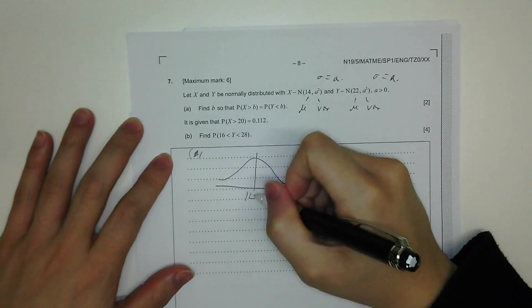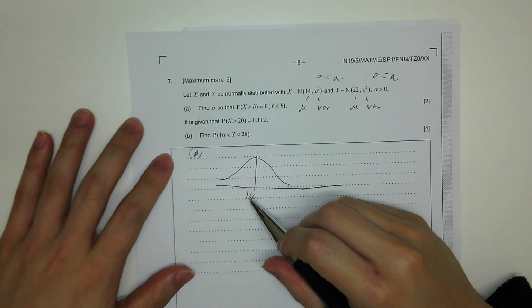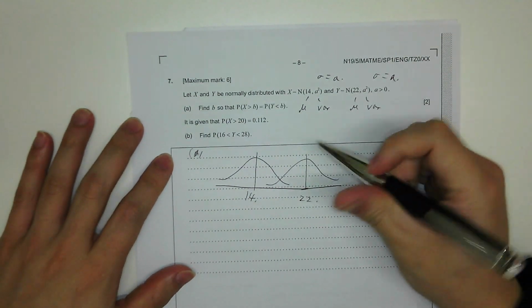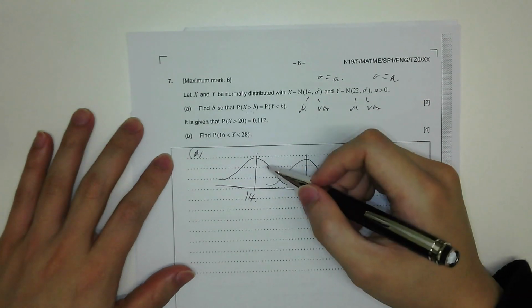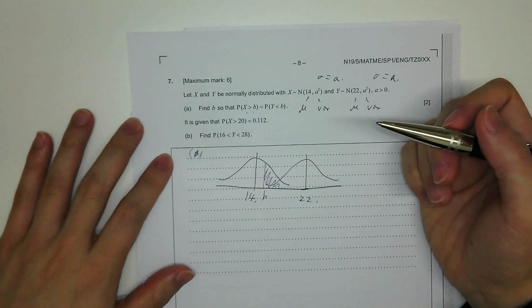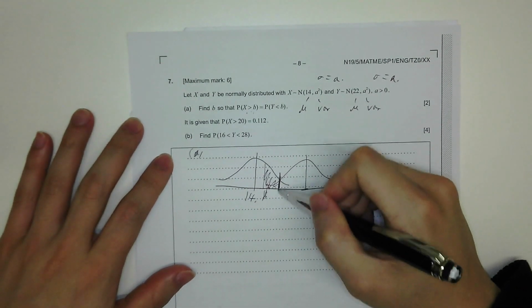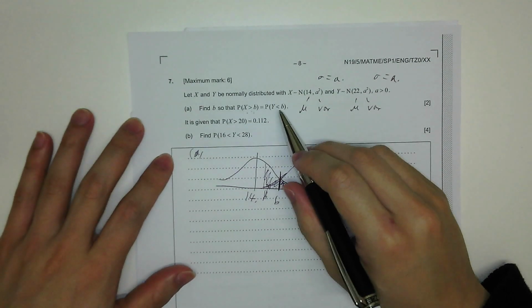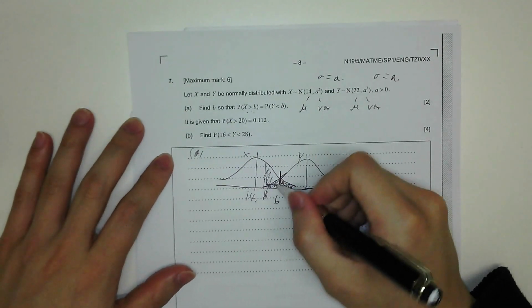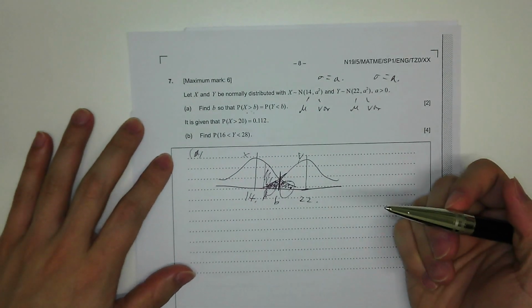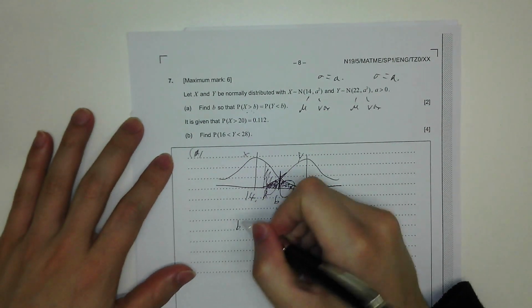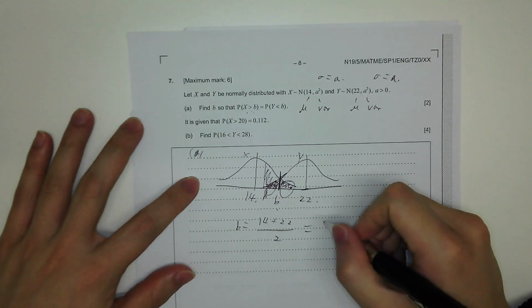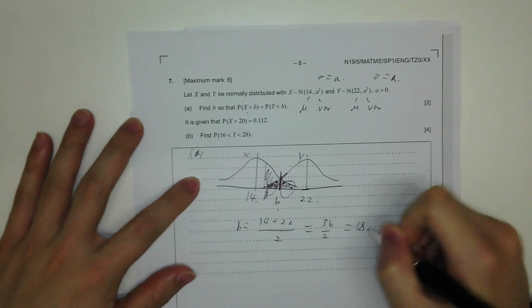14 is here, the mean of x, and for the mean of y, maybe like this, 22. The area for x greater than b is something like, let's say here, let's say that's b. Wait, no, actually it should be the intersection point. The area for x more than b is the same as the area for y less than b. So that's the y graph, that's the x graph. So this part and this part are equal. Okay, so you see this is a midpoint. So b is the midpoint between 14 and 22. So 14 plus 22 divided by 2, 36 over 2. So b is 18.